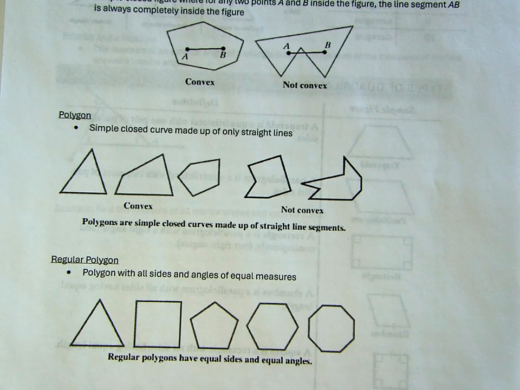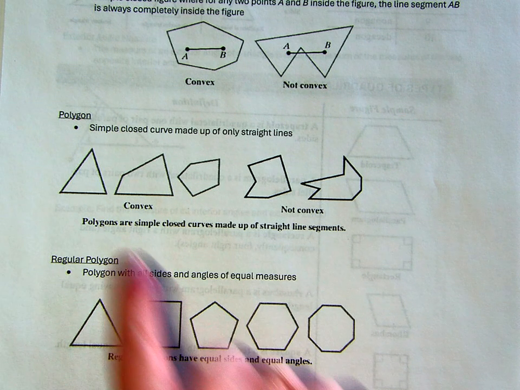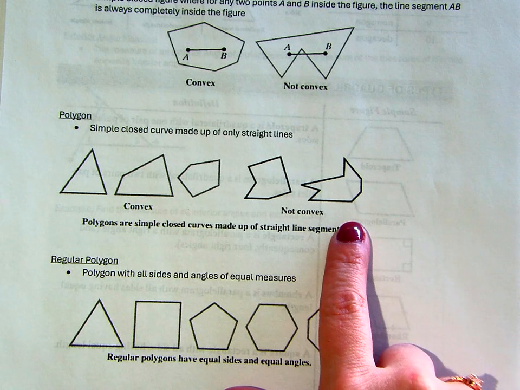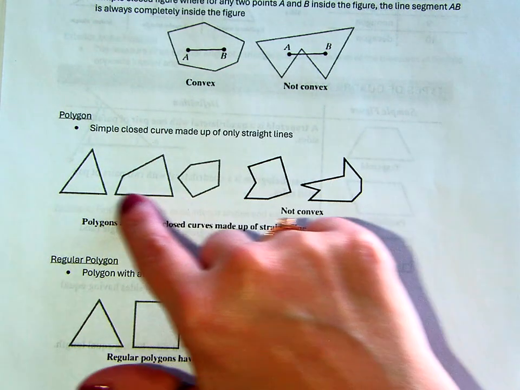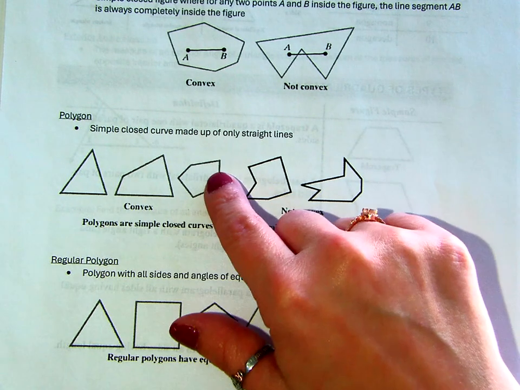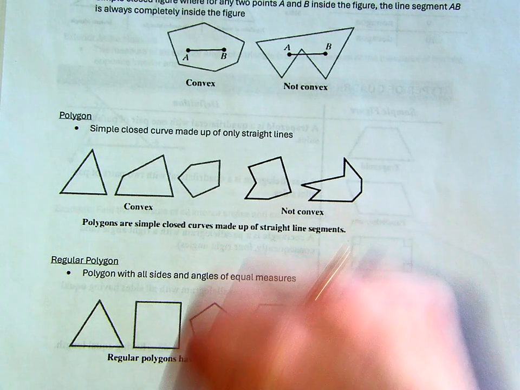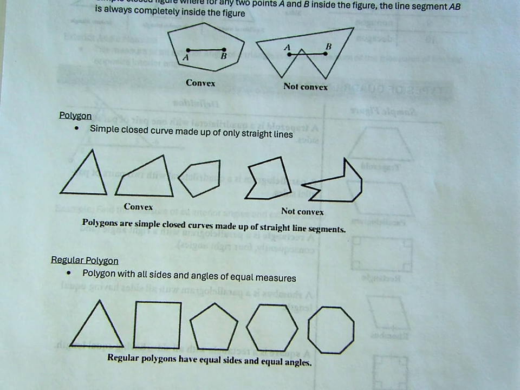A polygon is a simple closed curve made up of only straight lines. So there's no rounded sides. Everything's got a straight line. I could draw any of these shapes, whether convex or not convex, by putting my pencil down and tracing them, and I would never have to pick it up. My starting point and my ending point, they're all enclosed. I could color it in if I wanted to. So these are all simple closed figures.